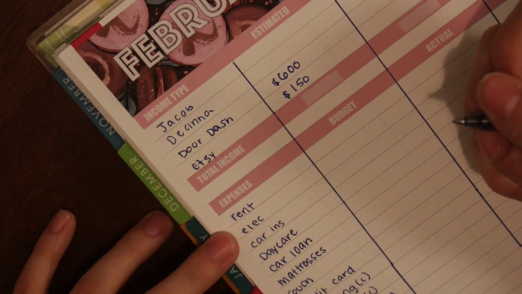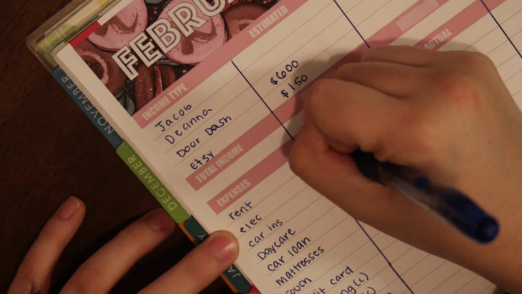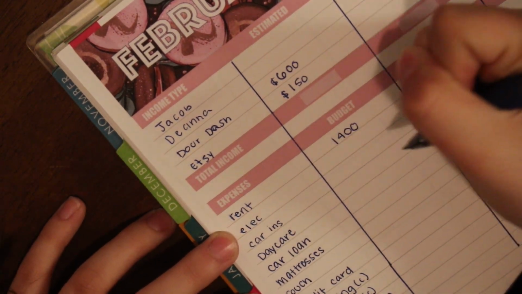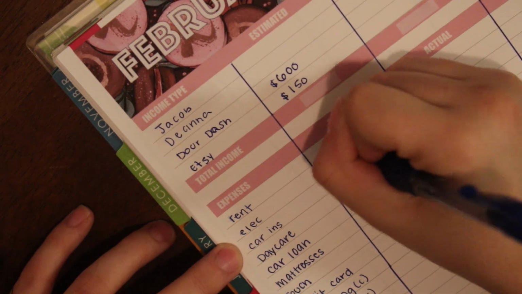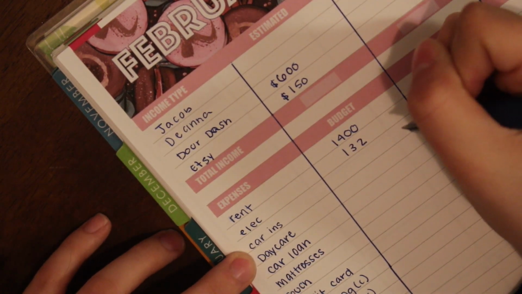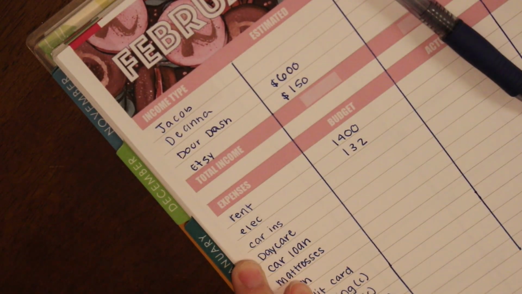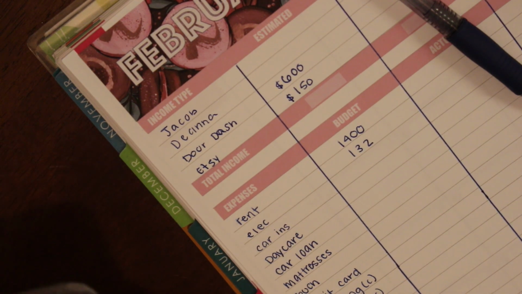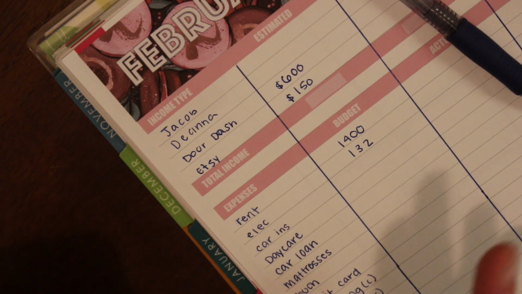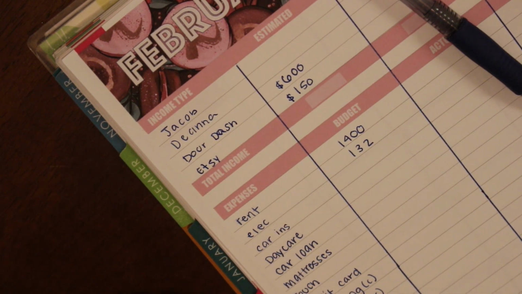Okay, so then rent we have for $1,400. Electricity went up to $132. It changes every 3 months depending on how much you use, and with it being wintertime, we definitely used more than we normally do. So with the Christmas tree, Christmas lights, everything like that, yeah.